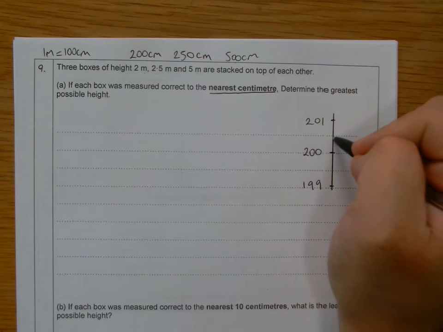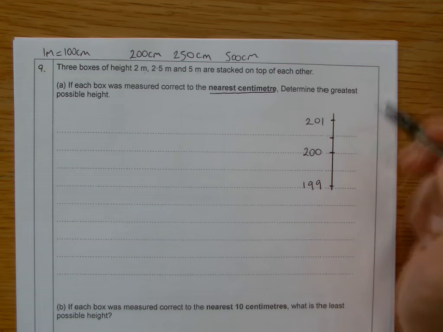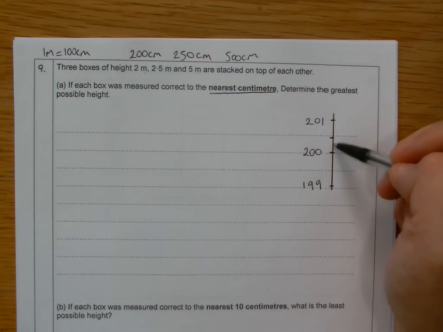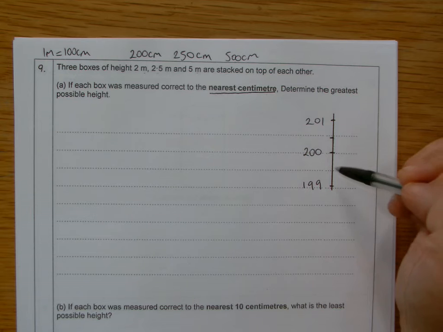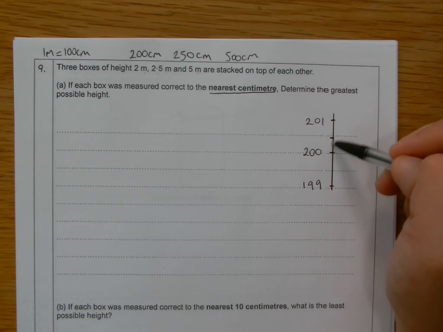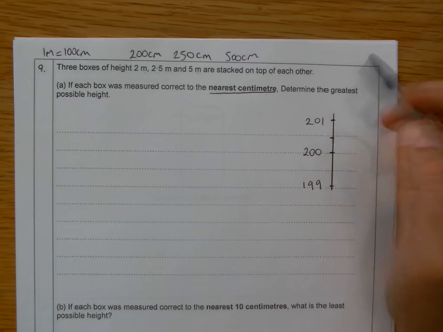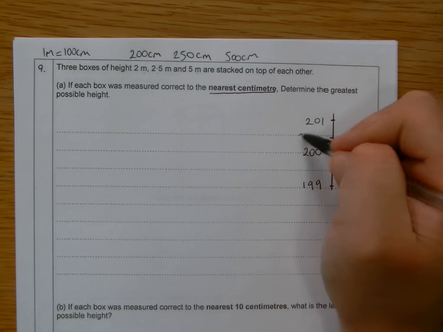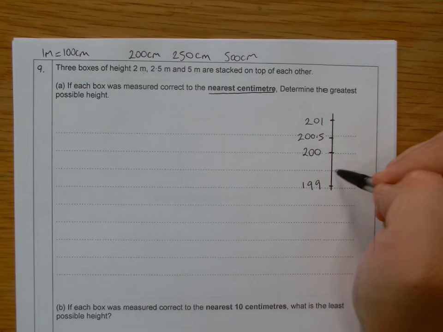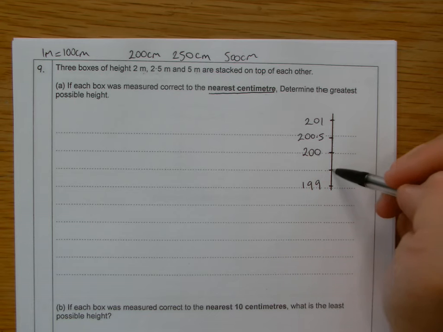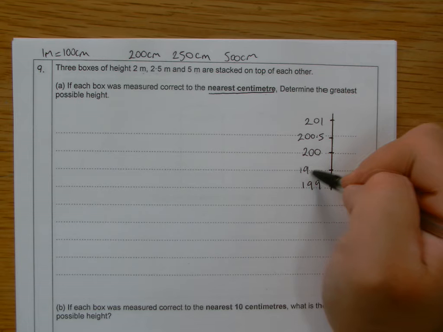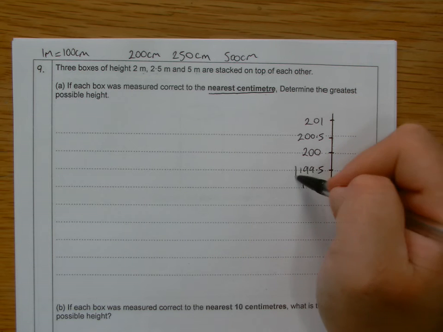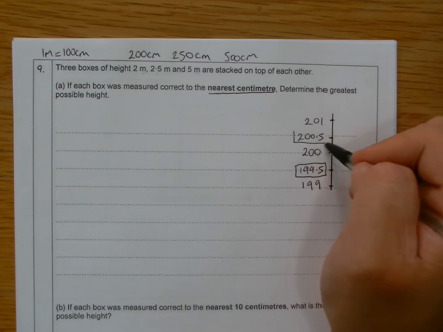Now, with the possible values, because they've rounded it to 200, it could be as much as halfway up there. Because if it's anywhere in here, then they effectively would round it to 200, measured to the nearest centimeter. So anything between 200 and 200.5, and anything above here would round to 200. And this would be 199.5. So this is the lowest it can be, and this is the greatest it can be.